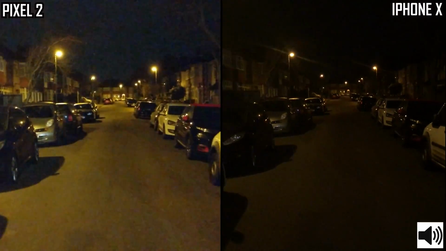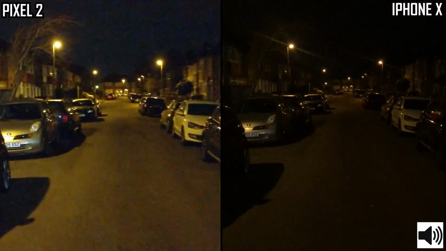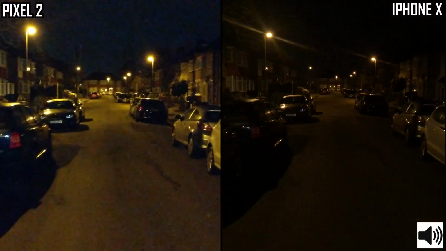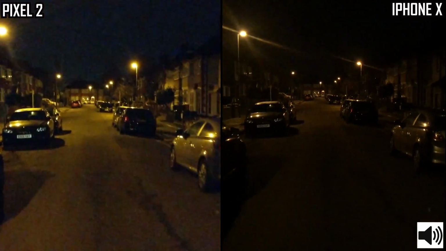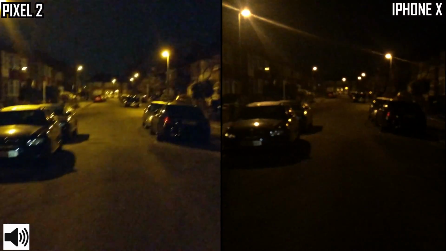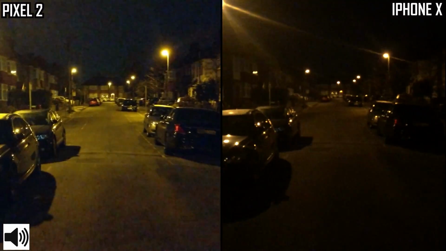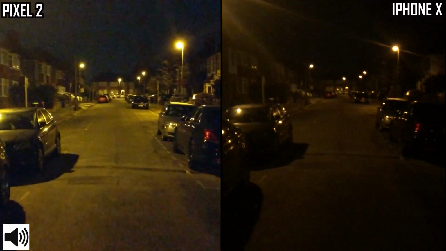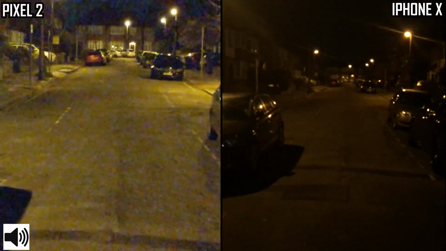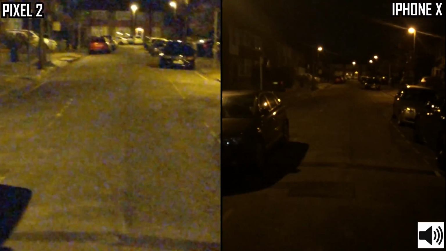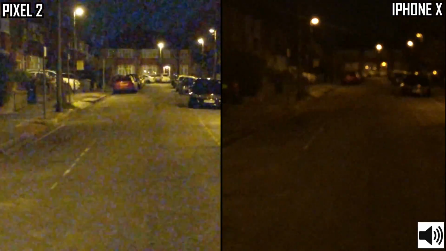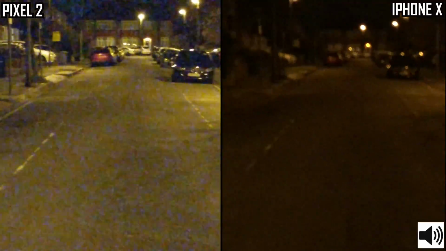So this is the 4K 30 frames a second video recording mode on the Pixel 2 and the iPhone 10. Now the great thing about the iPhone 10 is 4K shooting mode has no restriction of 10 minutes. It's unlimited recording to storage. And also the iPhone has a telephoto zoom lens. So what we're going to do is stop, times 2 zoom, and we're going to see the stabilization and the image quality from both phones.